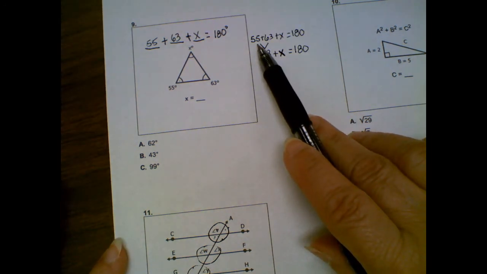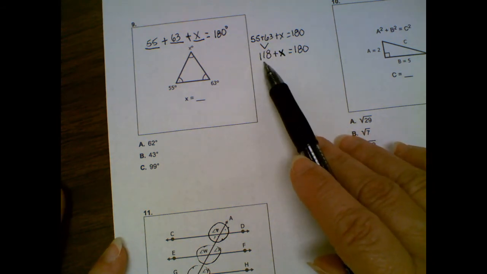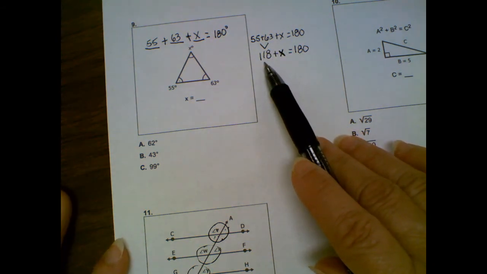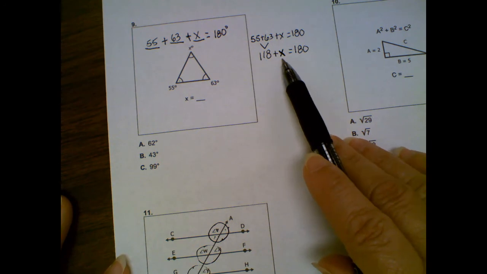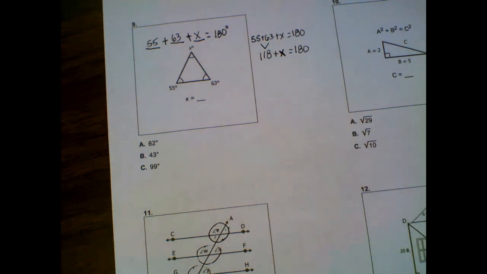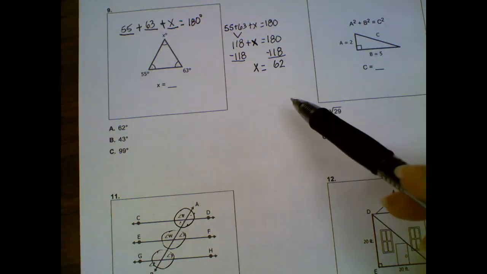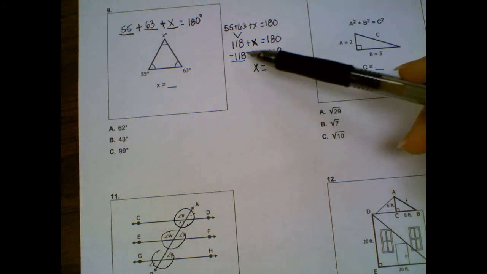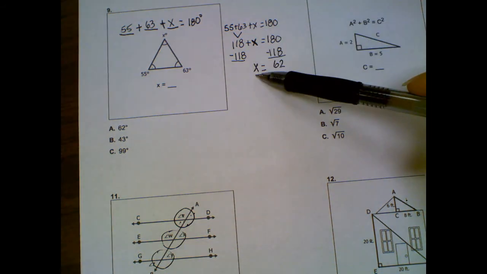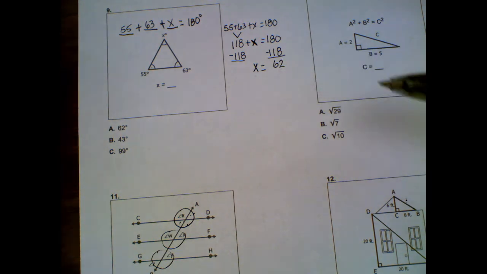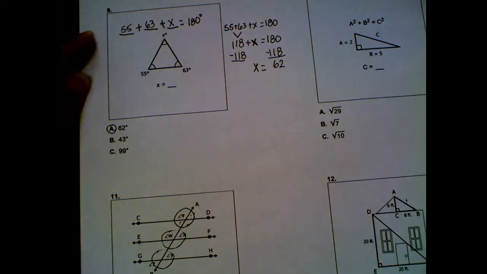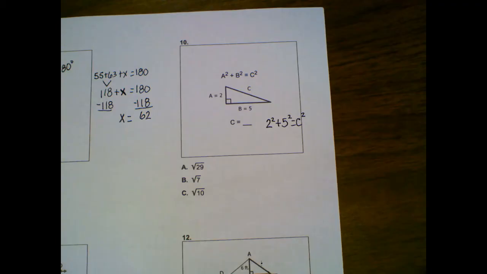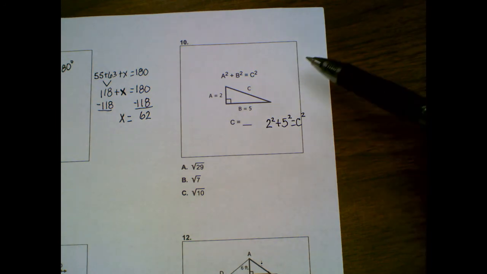Okay, our 55 and 63 can be added together to give us 118. 118 plus x equals 180. And then we will subtract 118 from both sides, leaving us with x equals 62, and our answer is A, 62.